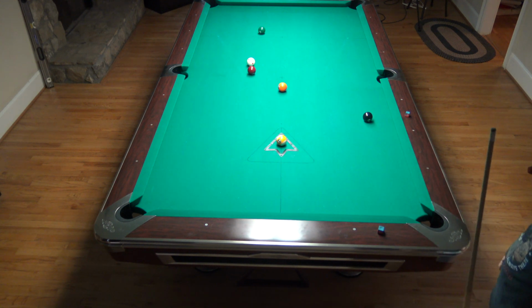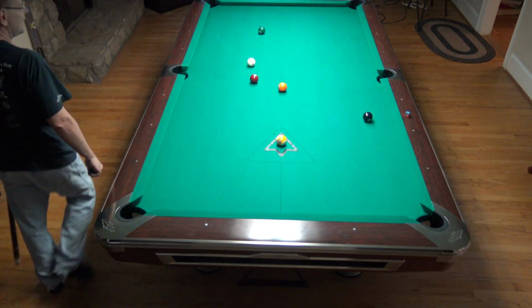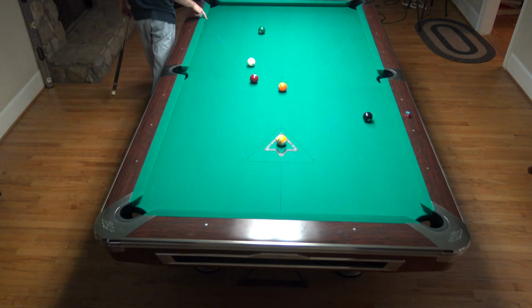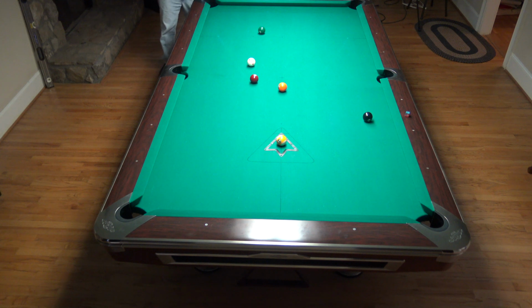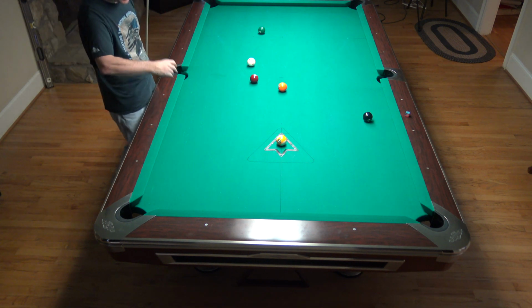Okay, well, that did not work like I wanted it to. My right-hand English did not take on this rail. And unfortunately, that happens with new cloth. I got lucky. No ifs, ands, or buts about it.